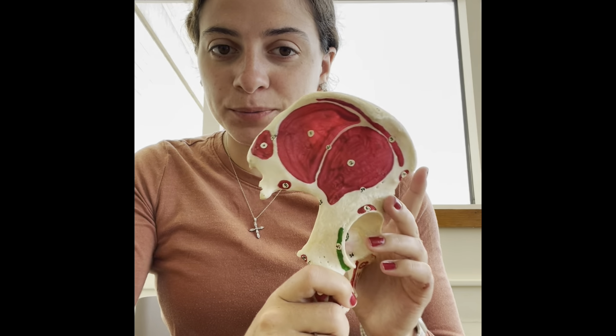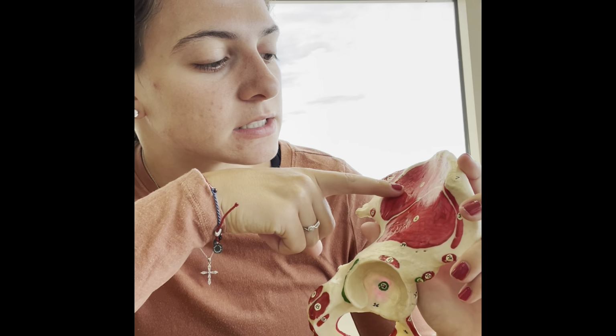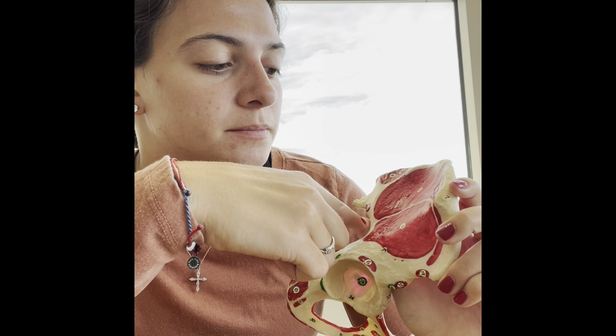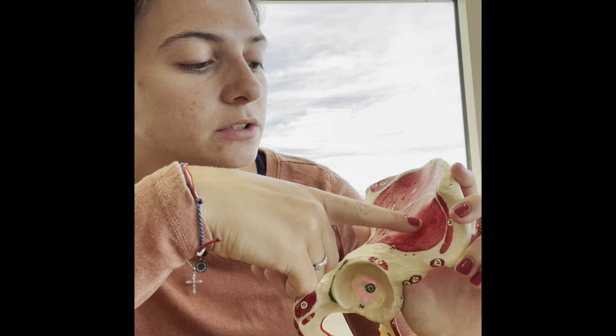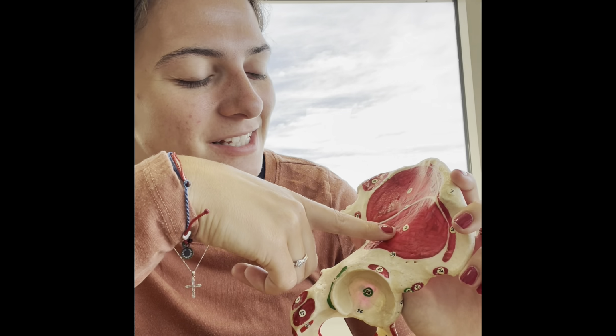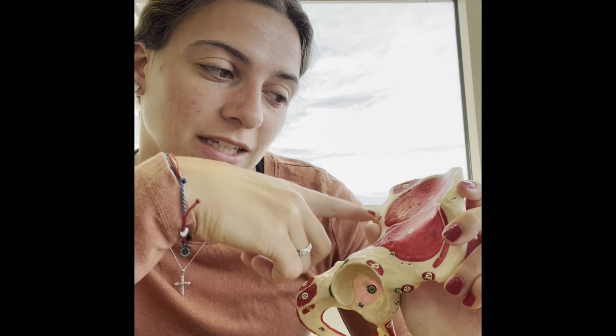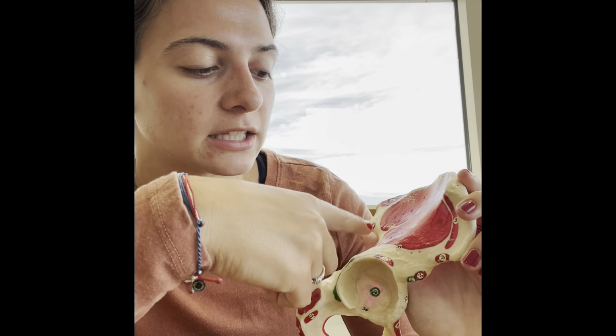This is the hip bone. This is the gluteus medius. It originates between the anterior gluteal line and the posterior gluteal line. This is the gluteus minimus, and it originates between the anterior gluteal line and the inferior gluteal line.